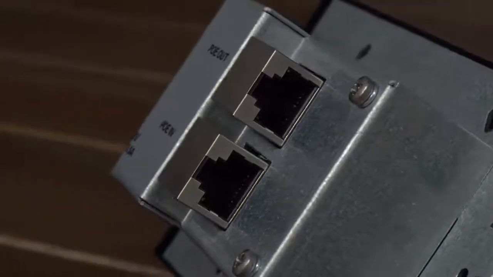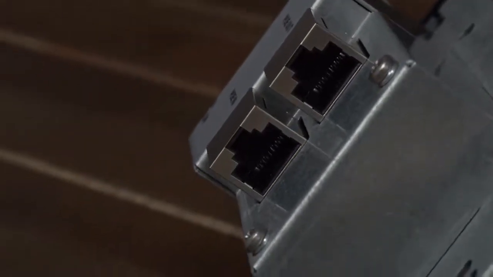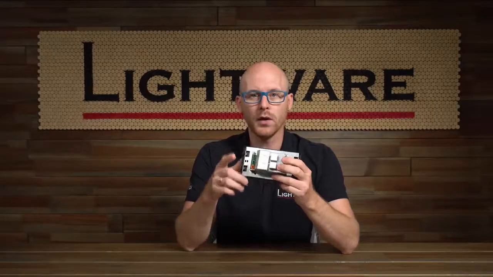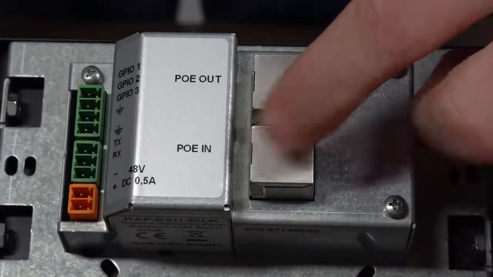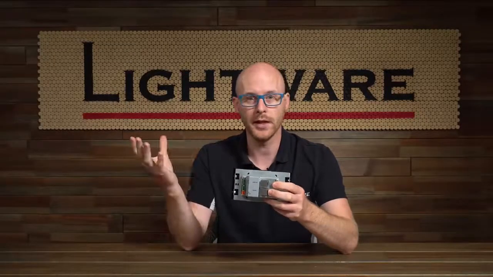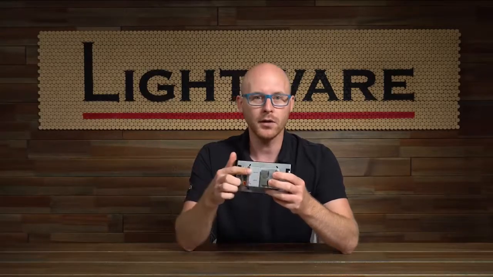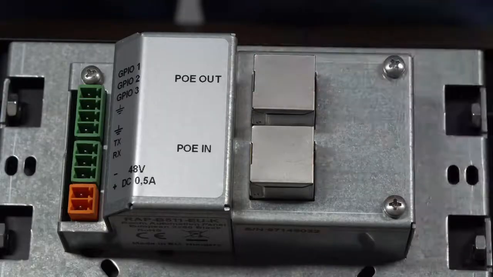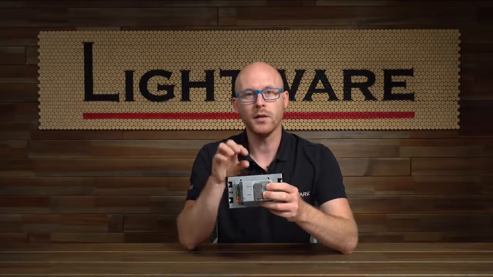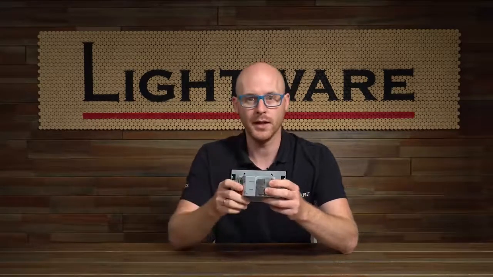And on the other side, you have two Ethernet ports, because having two allows these panels to be daisy-chained. And you might also notice that one of them is labeled PoE in, which would allow this panel to receive power from a PoE-enabled switch, for example, and the other is labeled PoE out, so if you use the local DC adapter for this panel, then you can send power to another PoE-enabled device.